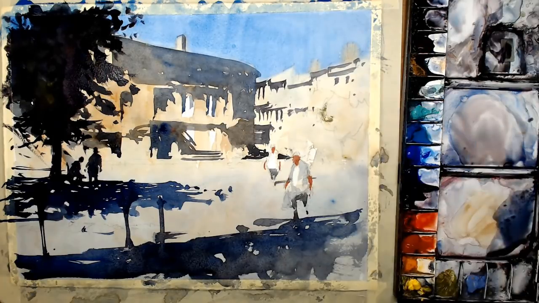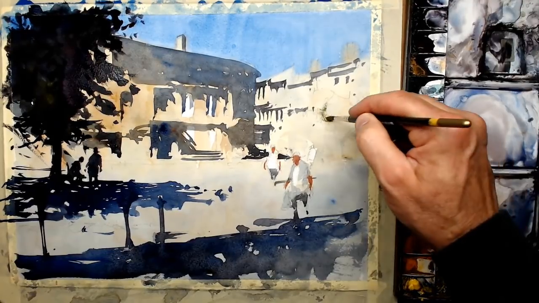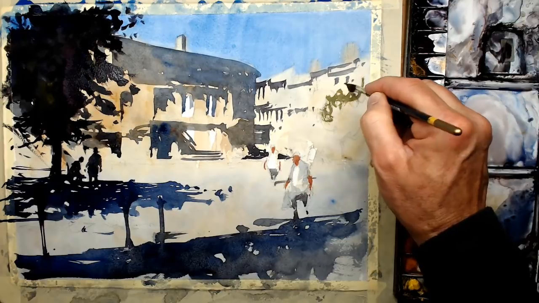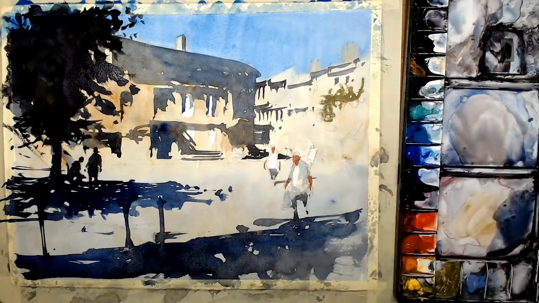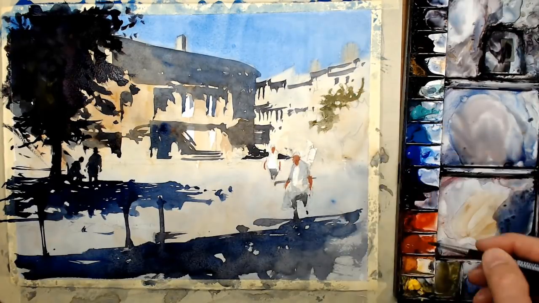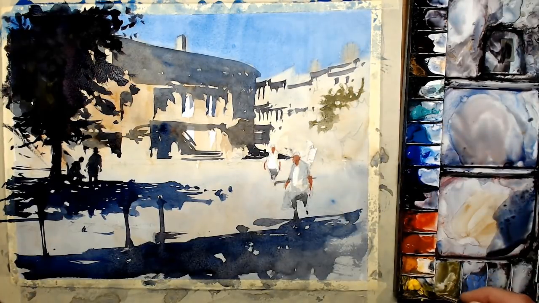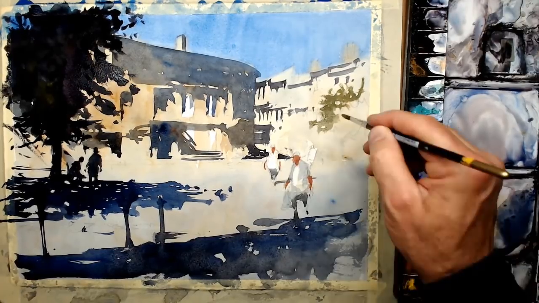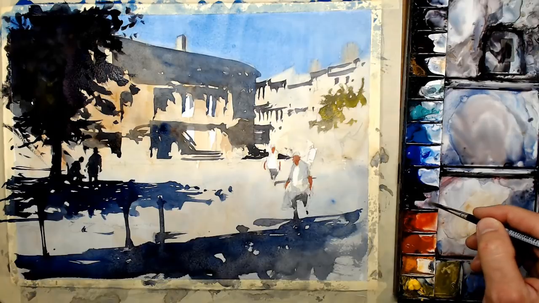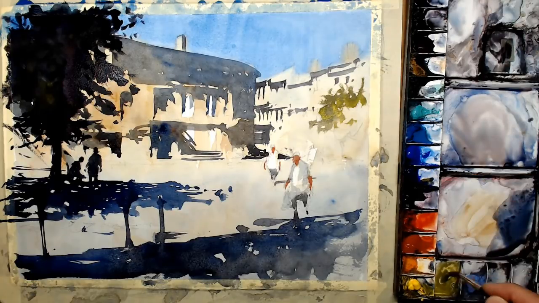So I've got the smaller detail brush now, and it's a synthetic brush. Get in this right hand tree. Start with a lighter colour first. Dry, not too much water on this brush, making up my own green, bit of yellow, bit of a blue, ultramarine blue.